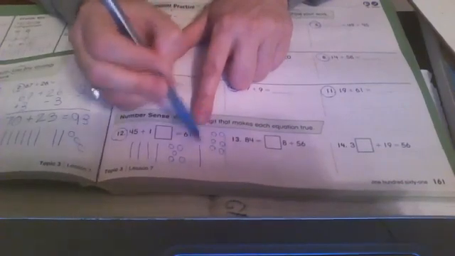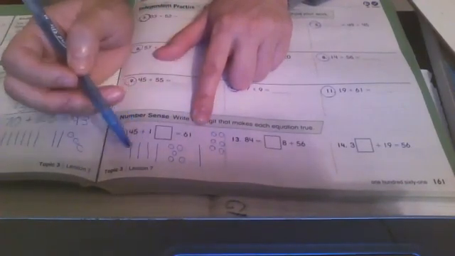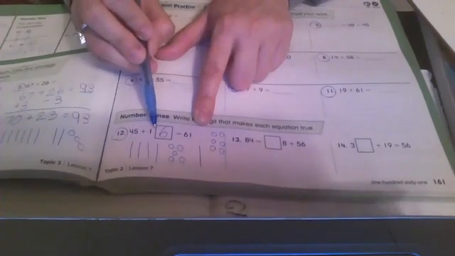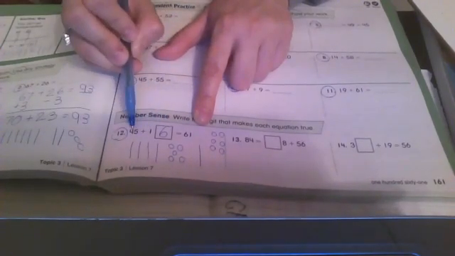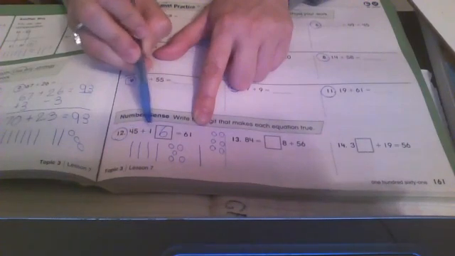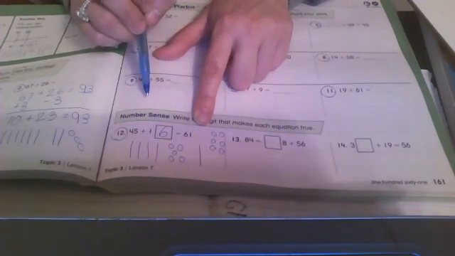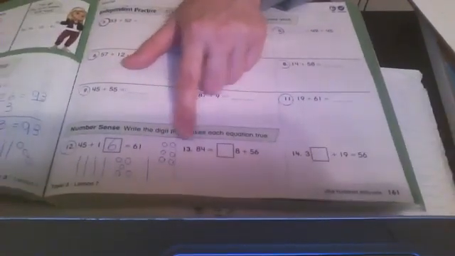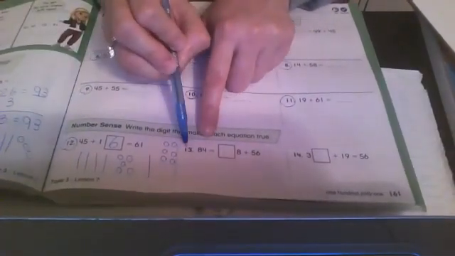How many more did I need to add? I needed to add 6 more. So in my ones place, I'm going to need a 6 to make 16. 45 plus 16 equals 61. Okay, let's go ahead and try the next one, number 13.